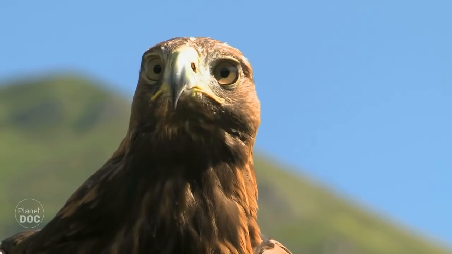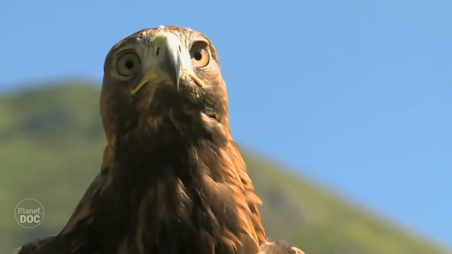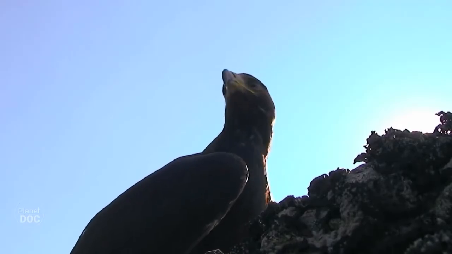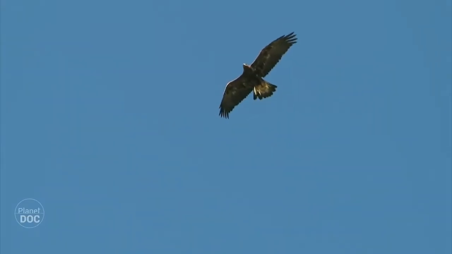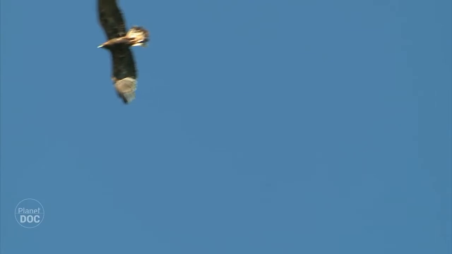The golden eagle is a more generalist hunter than the bald eagle, though they do prefer small mammals, which they can grab with their huge talons. They're pretty amazing to see in flight, and lucky for us, there's a few breeding pairs that call Santa Cruz their home.